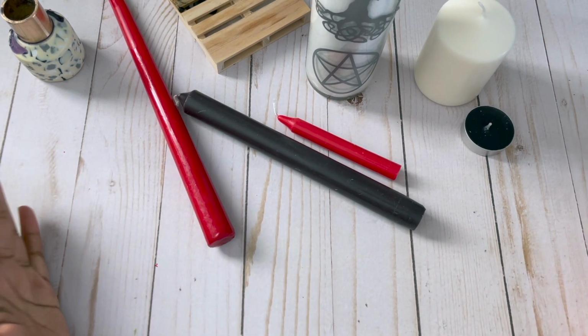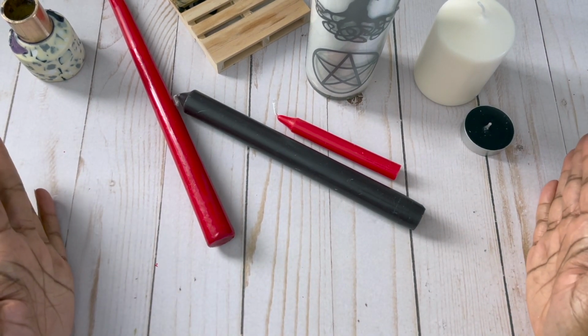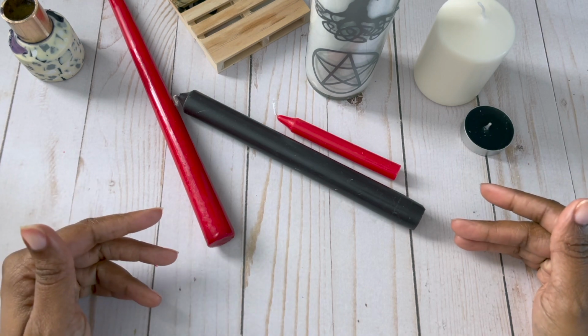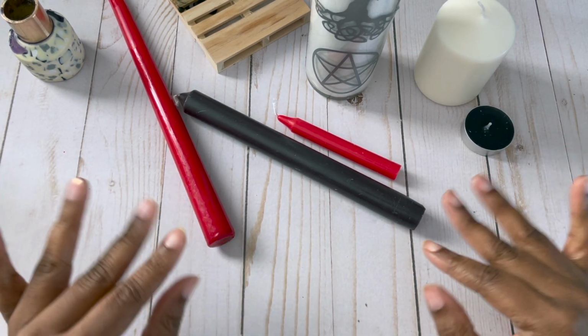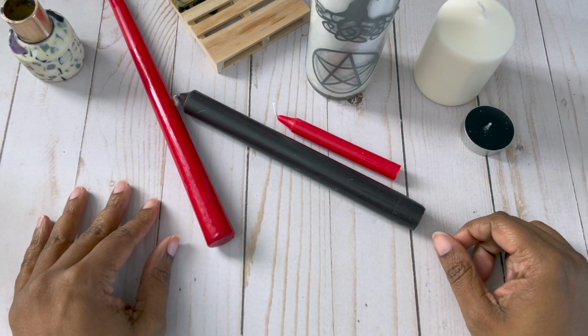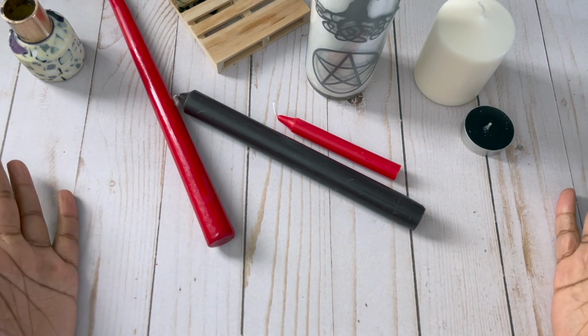But that's it. Again, let me know if you have any questions in the comments, or extra suggestions. But this is Candle Magic Explained, basic candle magic, from a practical sense, because that's the only way I know how to do it.